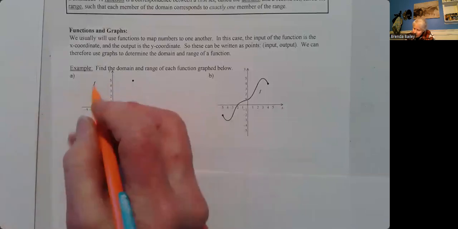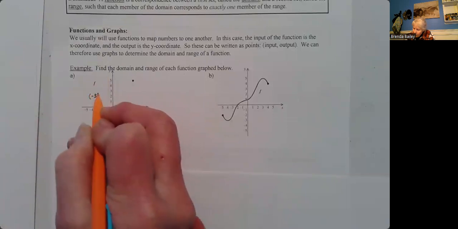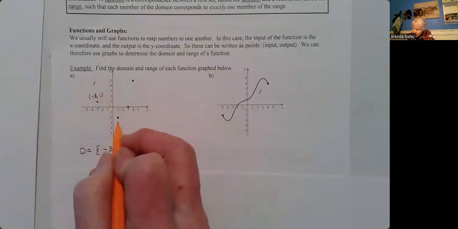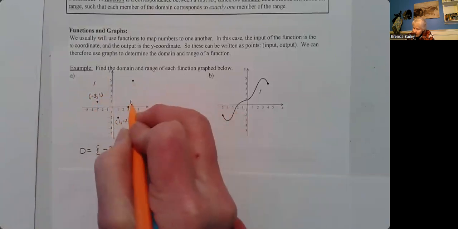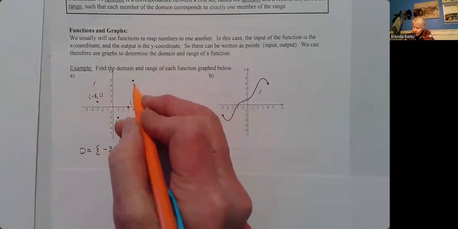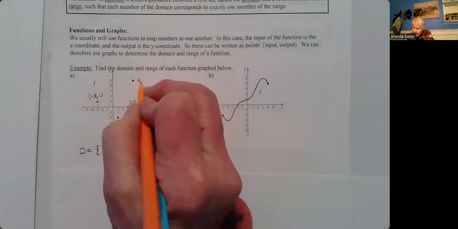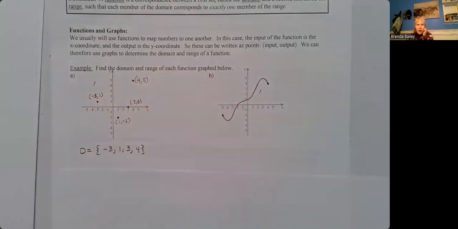So if I could actually go ahead and find the ordered pairs: (-3, 1), (1, -2), (3, 0), and (4, 5). They may give you the ordered pairs and ask you for the domain. The domain are the x's.